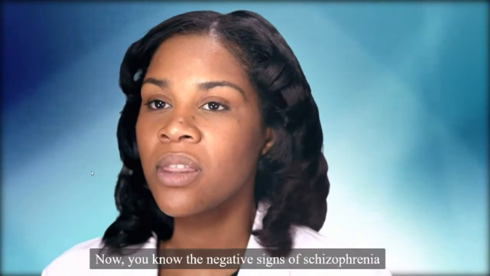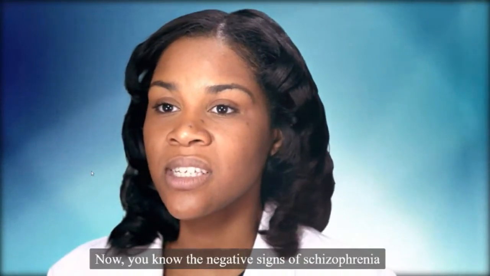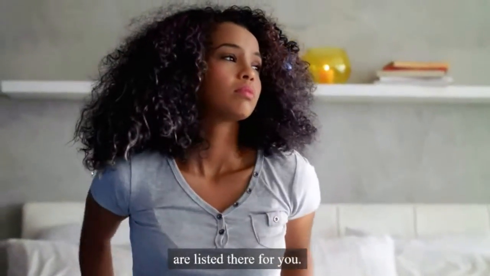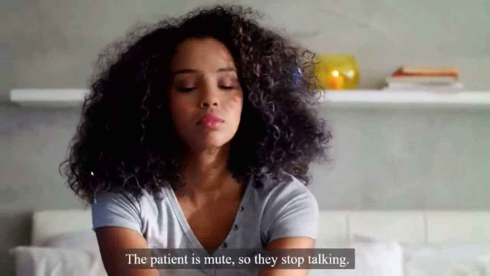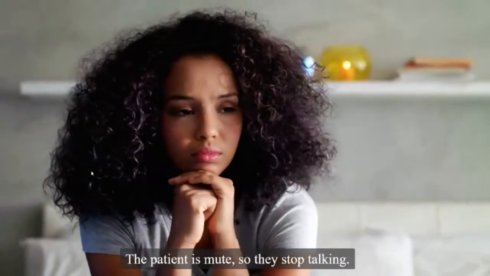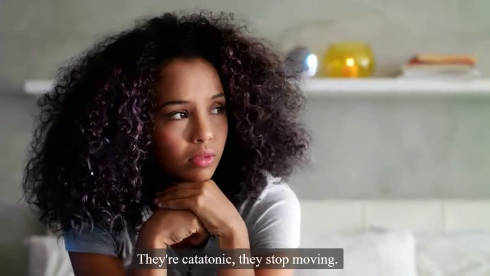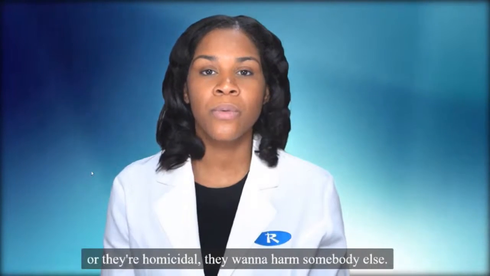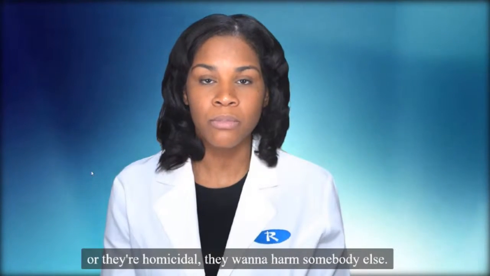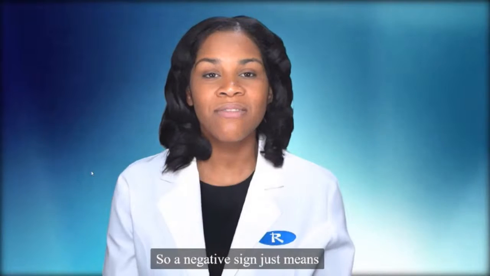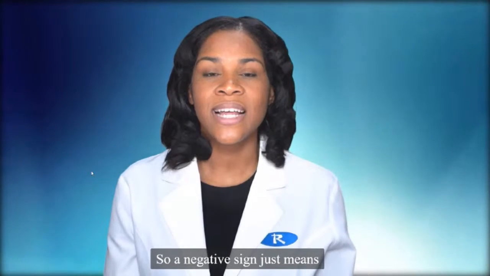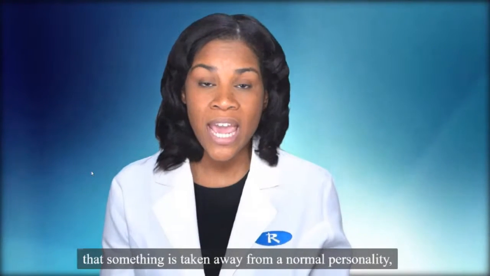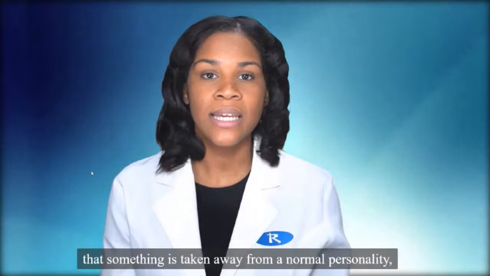Now, the negative signs of schizophrenia are listed there for you. The patient is mute, so they stop talking. They're catatonic, they stop moving. They're suicidal, they want to harm themselves, or they're homicidal, they want to harm somebody else. So a negative sign just means that something is taken away from a normal personality or normal behavior.